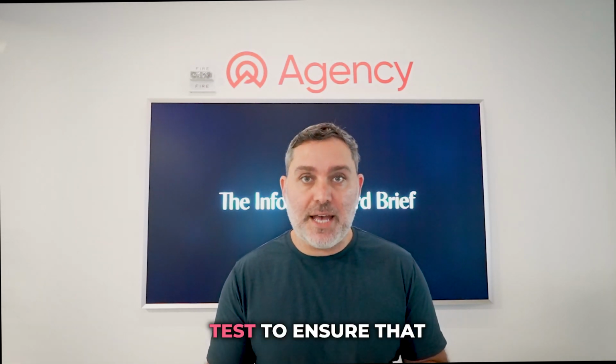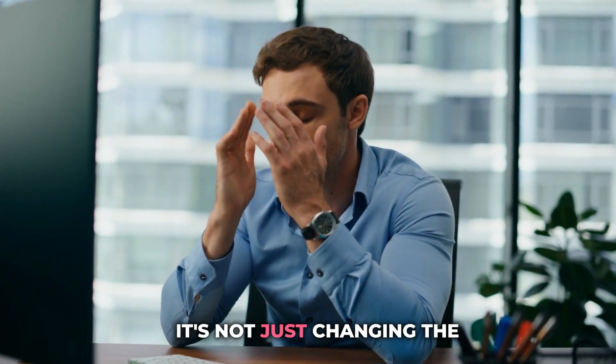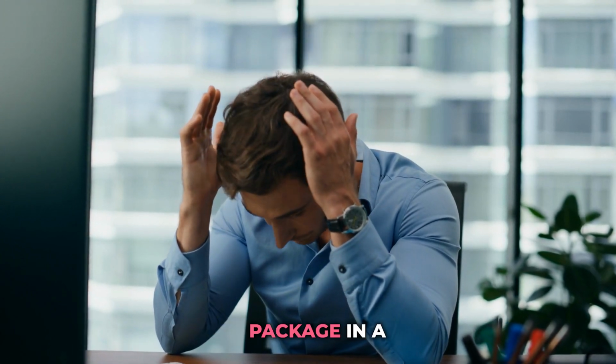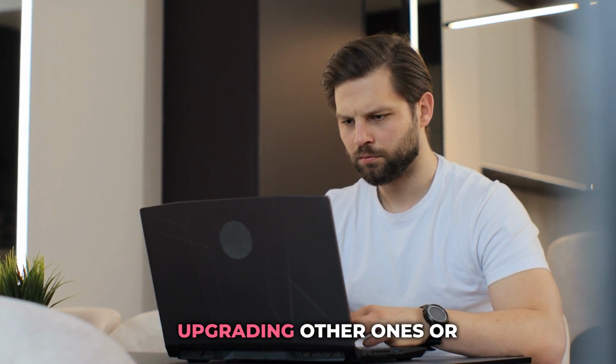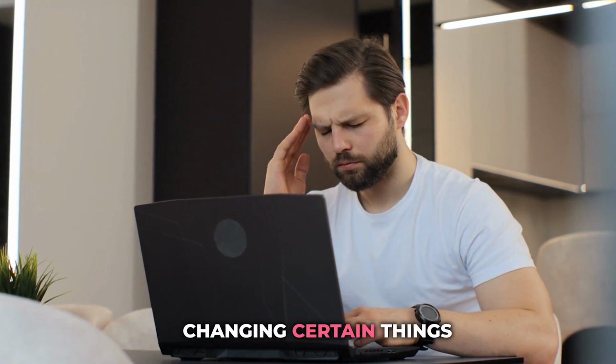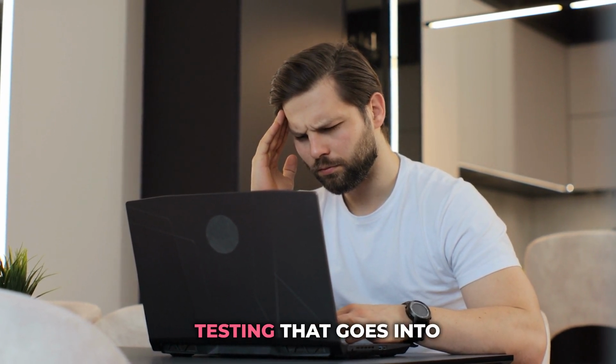Now, this is the hard part. Developers will have to test to ensure that upgrading the packages doesn't break their application. This is real work. It's not just changing the version number of a package in a requirements file. Upgrading certain packages might require upgrading other ones or changing certain things about how your application uses them. So there's a lot of testing that goes into this.